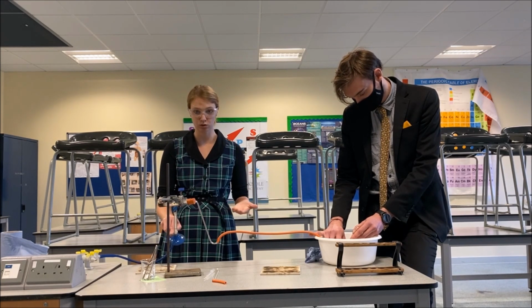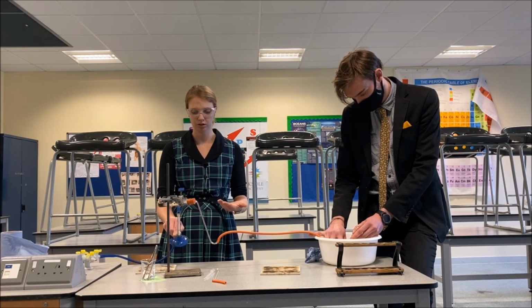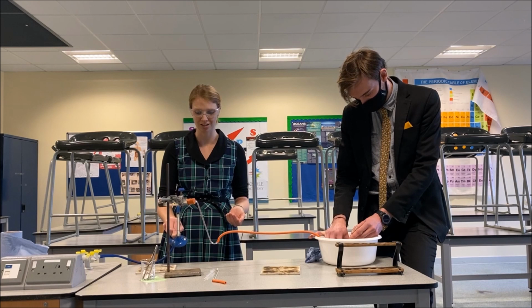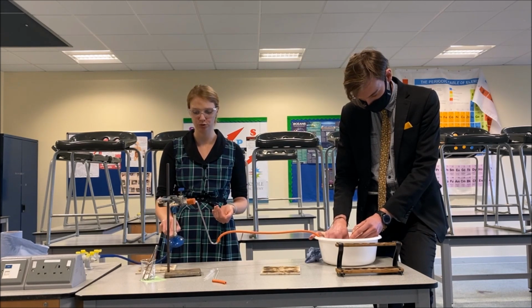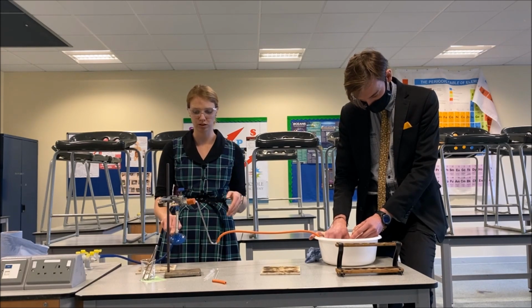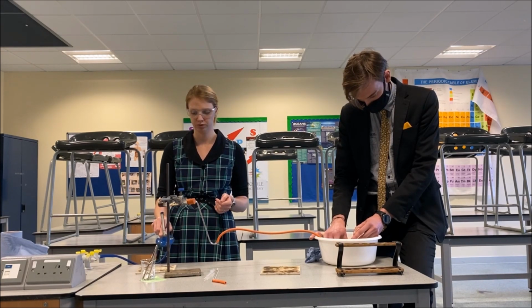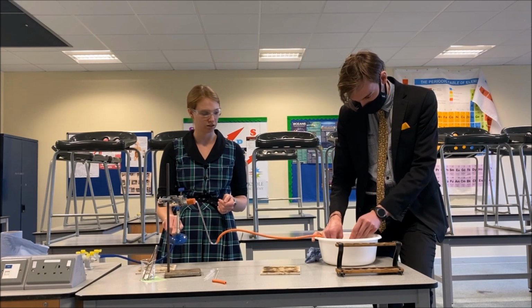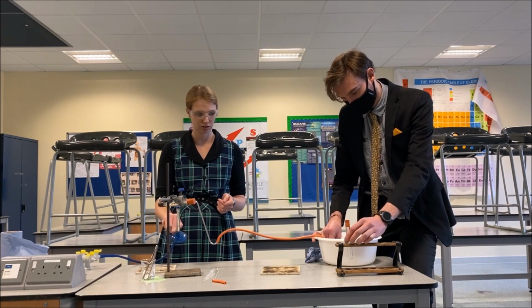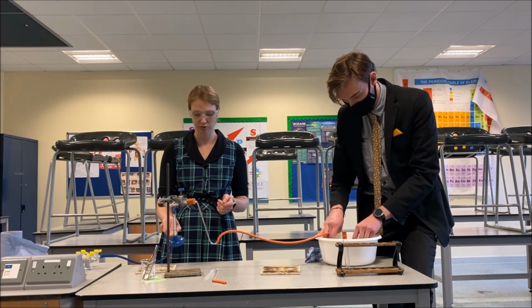If I did see water coming back, the temptation would be to stop heating, which of course is the worst thing you could do. You actually have to heat it more strongly whilst removing the delivery tube from the water, and then keep heating to try and force that water back out. Still making sure it's getting nice and hot. See, we've collected one lovely test tube of our gas.